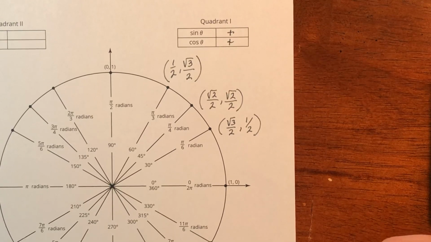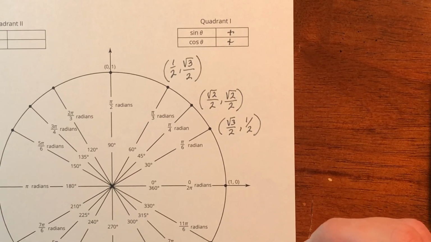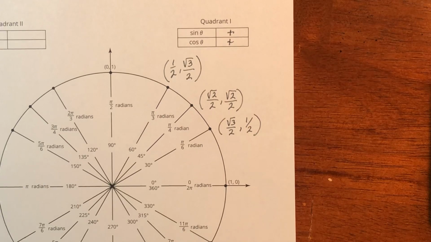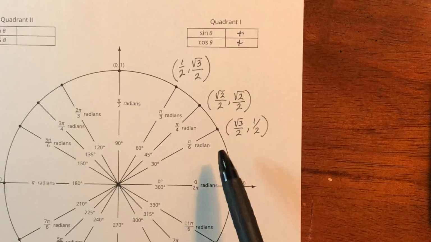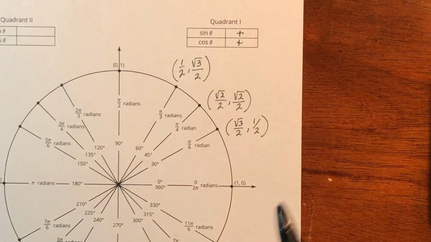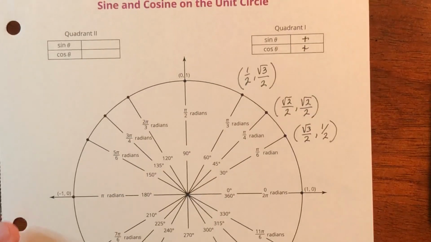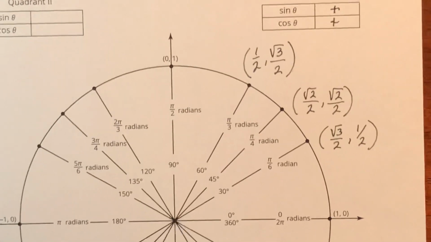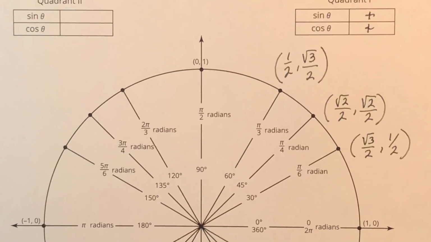So, what does that mean? Well, that means that we can now figure out what the cosine and sine is of any angle that is a multiple of these special angles. So let me zoom in on just the top half of the circle so you can see this.